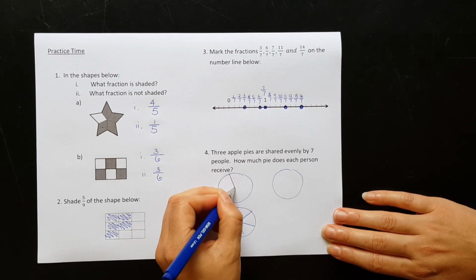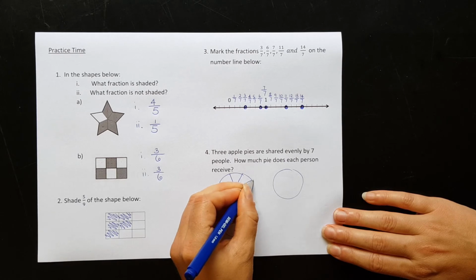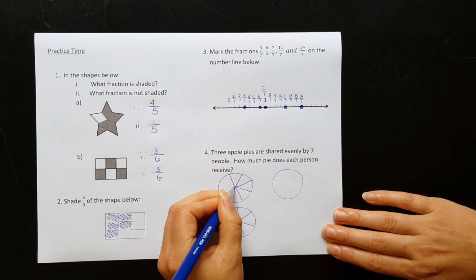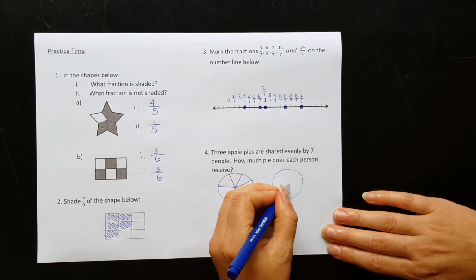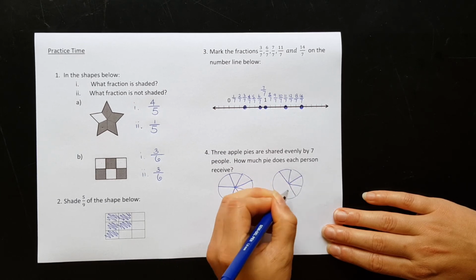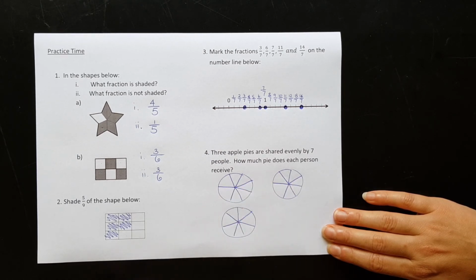Maybe you can draw yours better than I can. 1, 2, 3, 4, 5, 6 and 7. 1, 2, 3, 4, 5, 6 and 7.